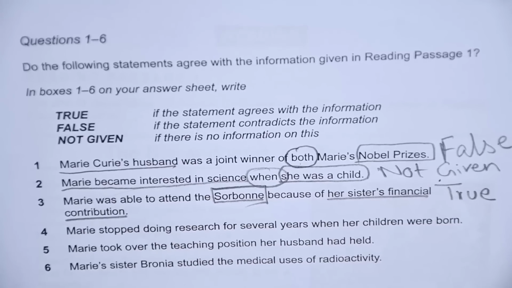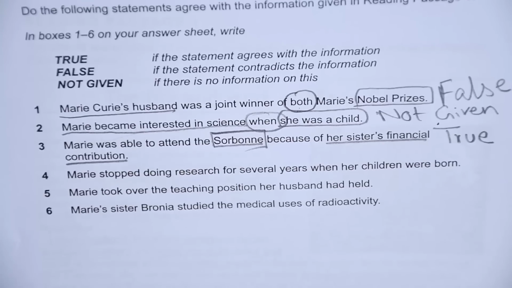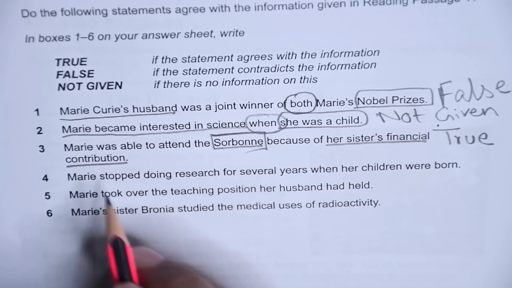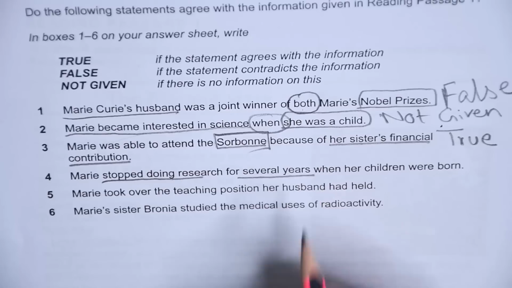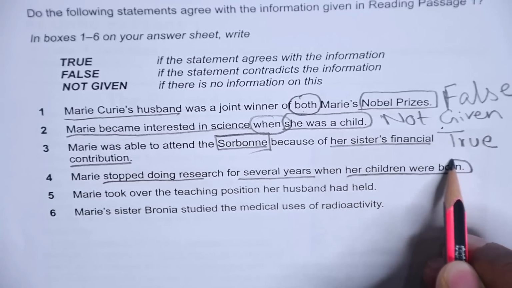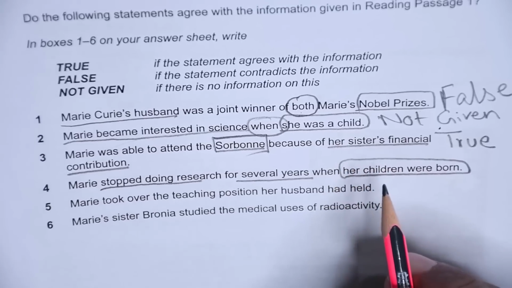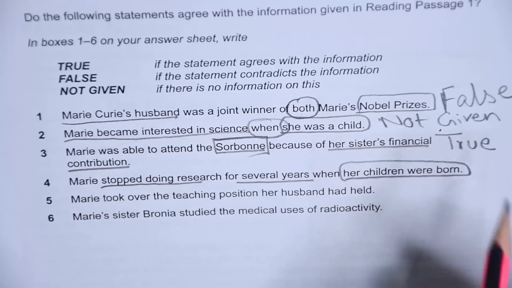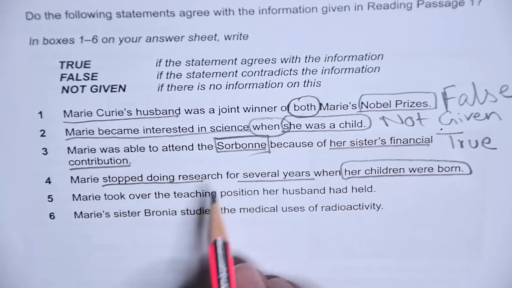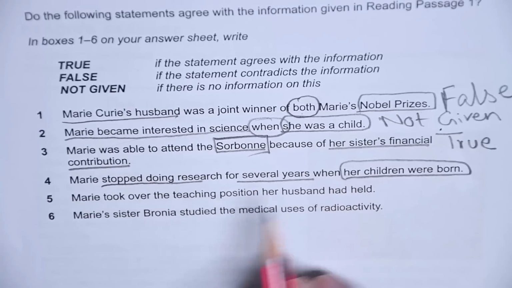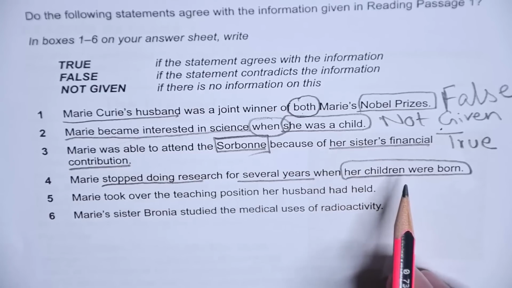Okay, let's go on. Question number 4. Mary stopped doing research for several years. They might mention the number of years when her children were born. Now you need to reach the part of the passage where she's got the children. So you can look for words like children, daughter, son, boy, anything like that. If she stopped doing research for several years when her children were born, then it is true. If she continued her research, then it is false. Otherwise it's not given.